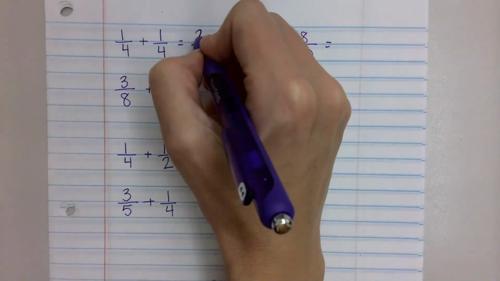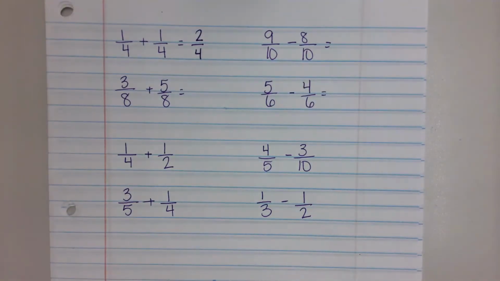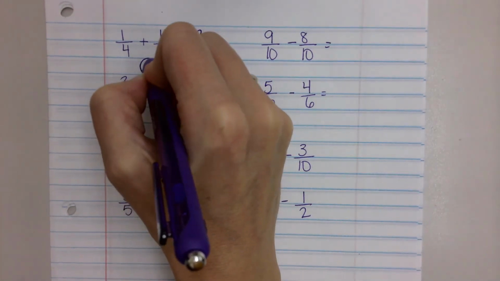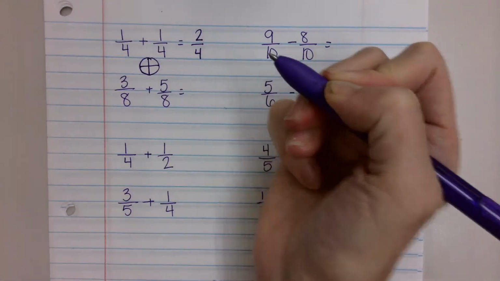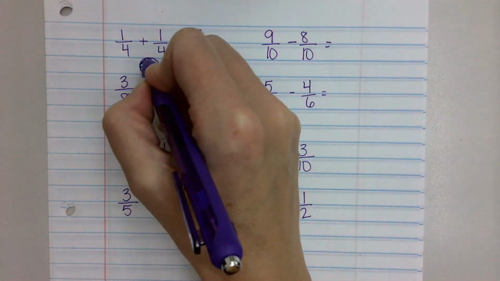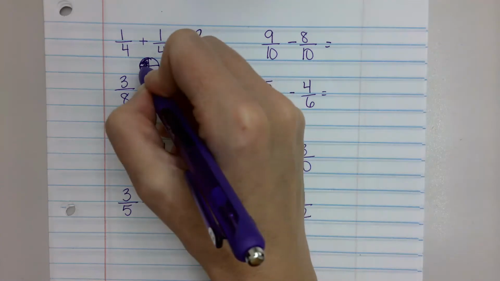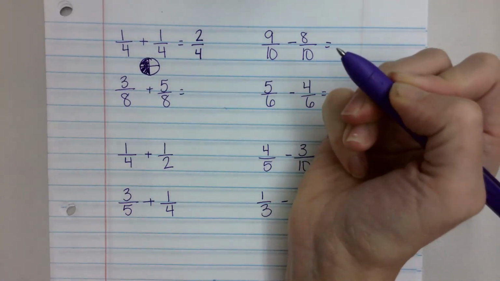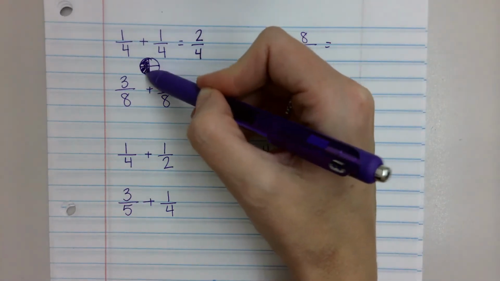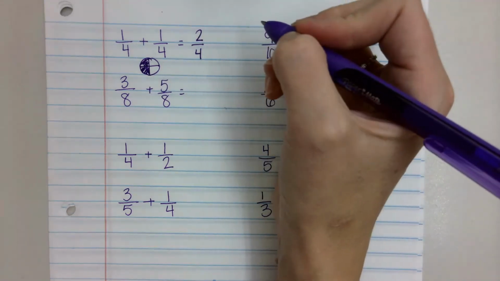2. 2/4. We could also draw a picture of that. If we have something cut into 4 equal pieces, here's 1/4, here's another 1/4, so altogether we have 2/4. Oh hey, but that looks like the same as 1/2.